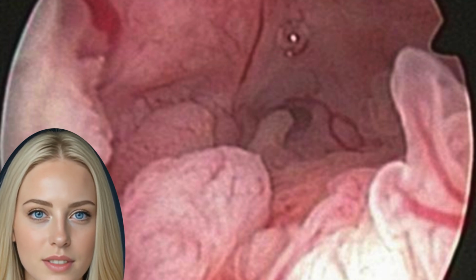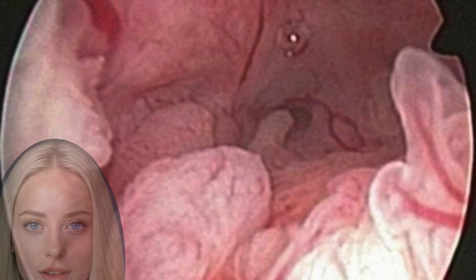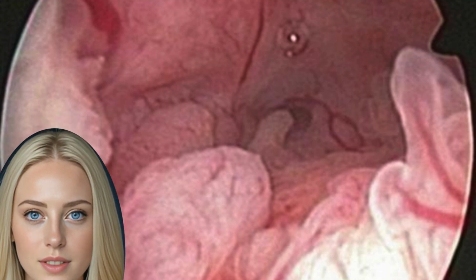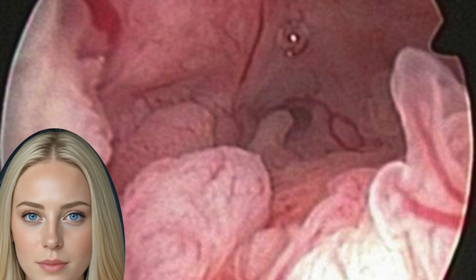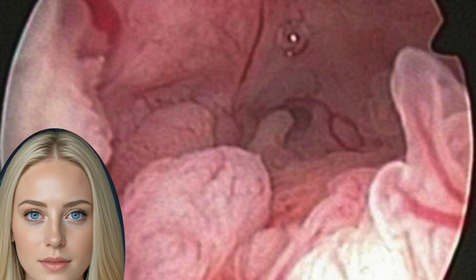The similarity in morphological appearance of endometrial atypical hyperplasia, EAH, and well-differentiated endometrial carcinoma represents a major challenge to histopathologists. When a diagnosis of atypical hyperplasia is made, there is a risk of concomitant invasive carcinoma in the uterus.